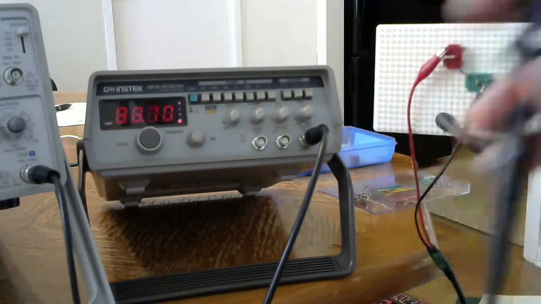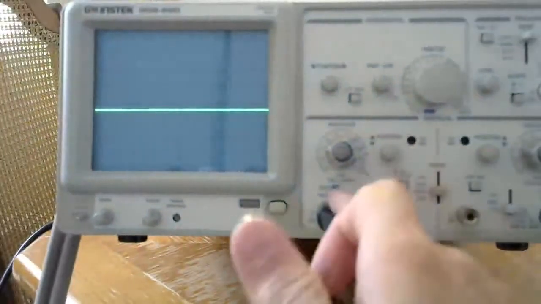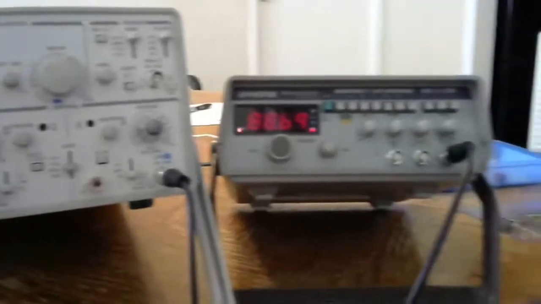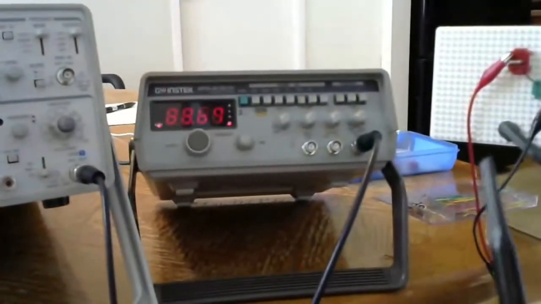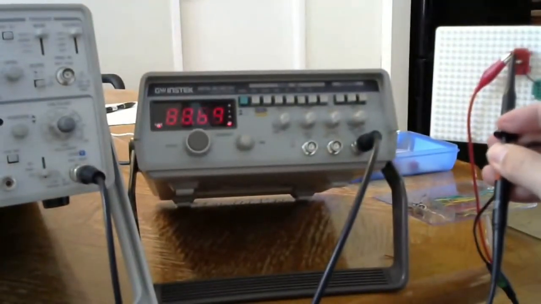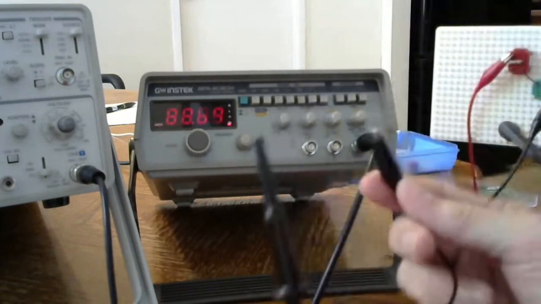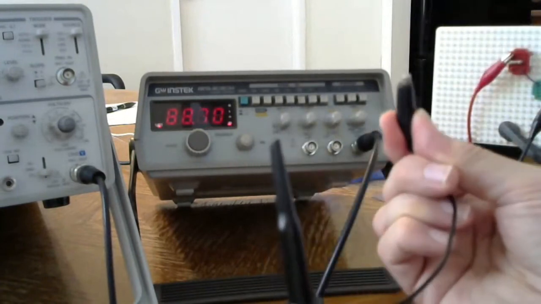I'm using channel 1, which is connected to this input. I'm connecting to my battery. This here is the ground side, this little clip.